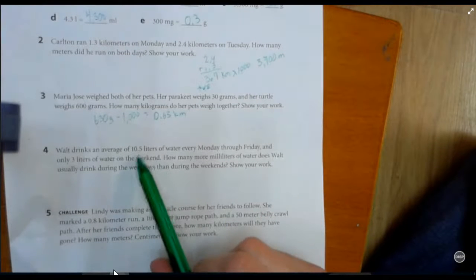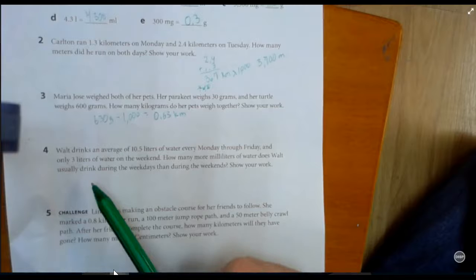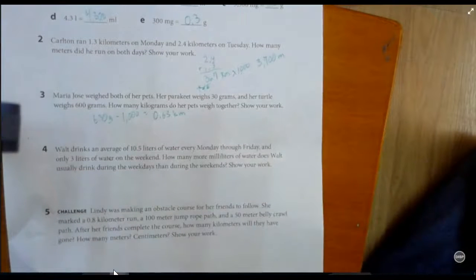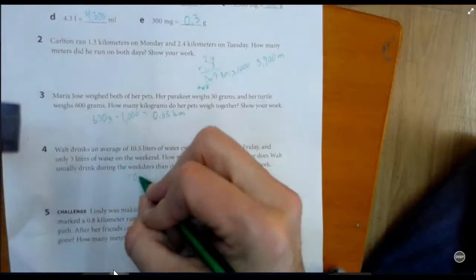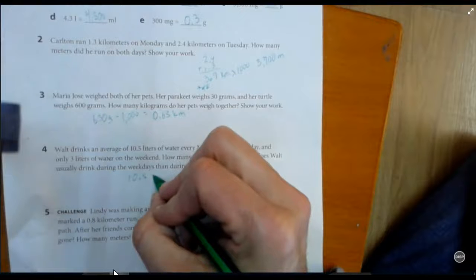Let's see. Every day he drinks 10.5 liters Monday through Friday. On the weekends he does 3. How many more milliliters? So the first thing I need to do is figure out what the liter difference is.